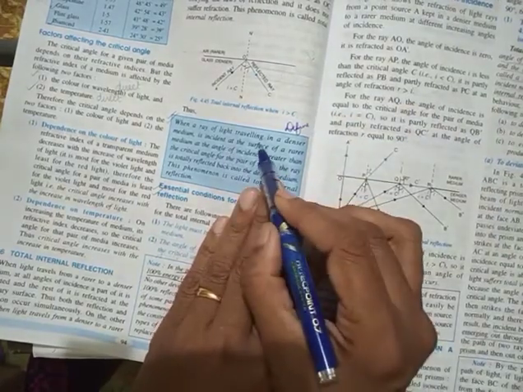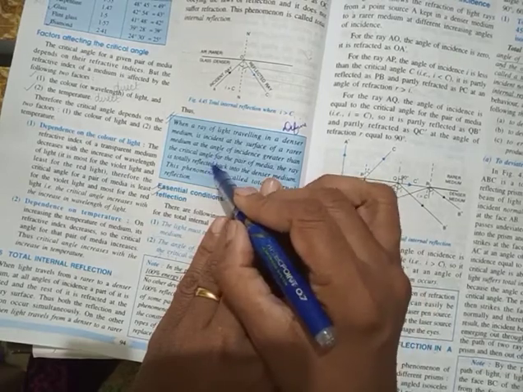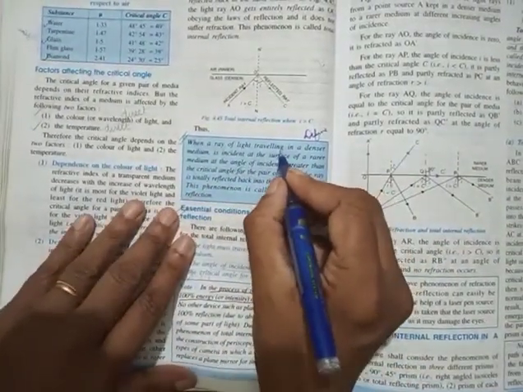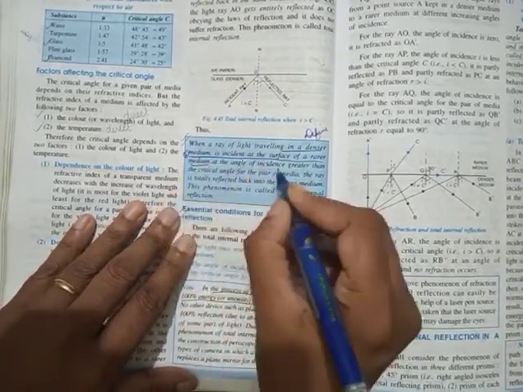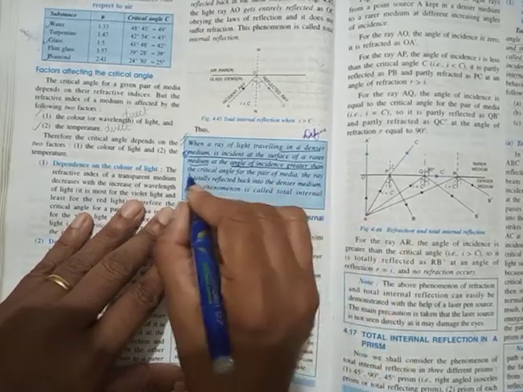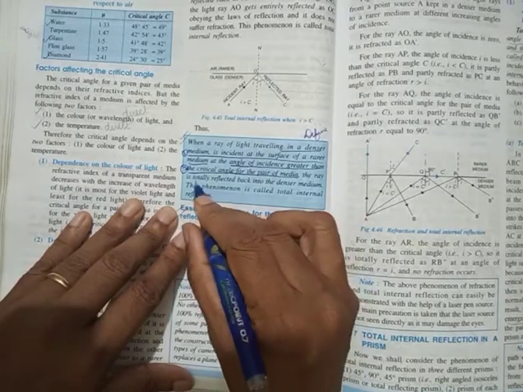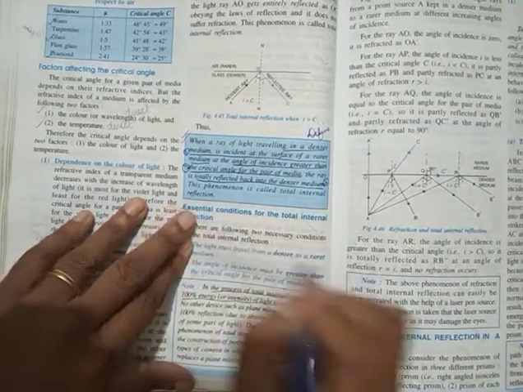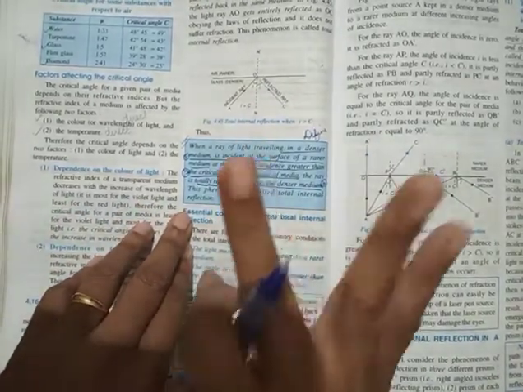When a ray of light traveling in a denser medium is incident at the surface of a rarer medium at an angle of incidence greater than critical angle, the ray is totally reflected back into the denser medium, and this phenomenon is called total internal reflection. So this definition will have many parts. Traveling in a denser medium, incident at the surface of a rarer medium, that's the first point. At an angle of incidence greater than critical angle for a pair of media, that's the second point. So this definition should have 3 points.